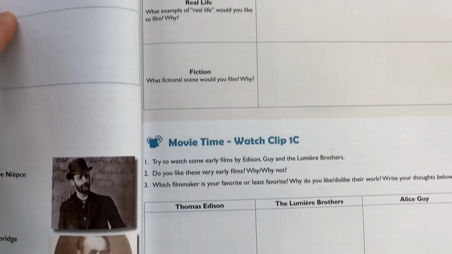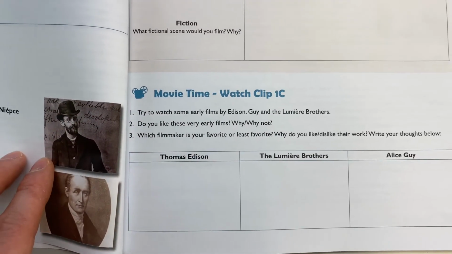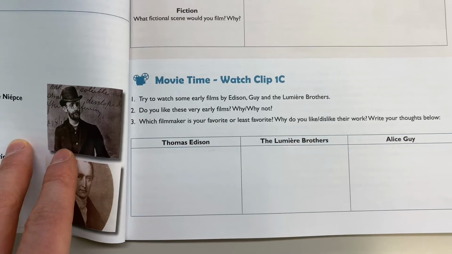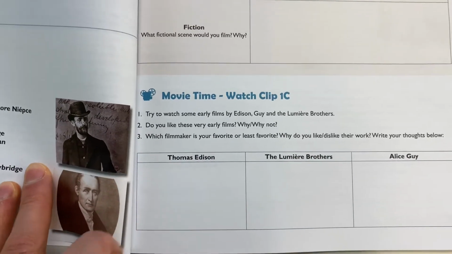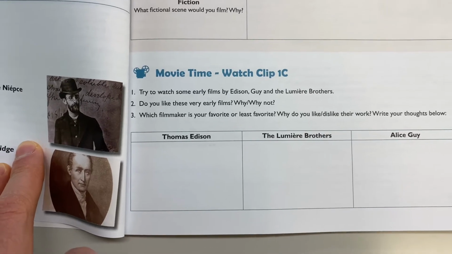And last but not least, at the bottom, watch movie clip C. Again, this is found online. There are a few questions for the students to think about and a chart to fill in, and they can watch the corresponding clip online.